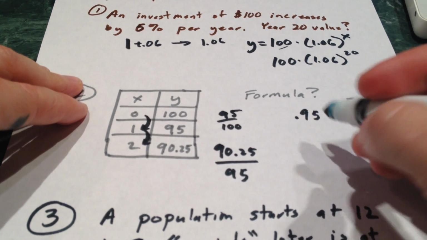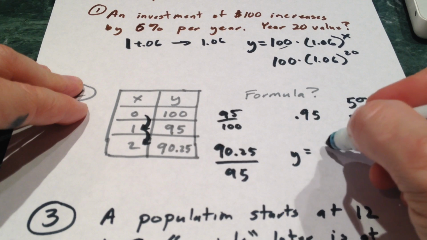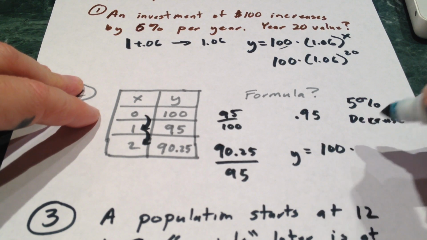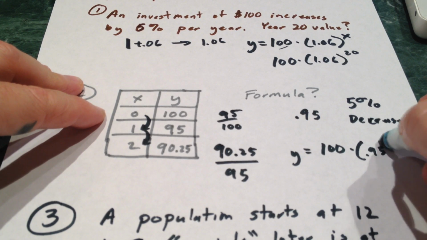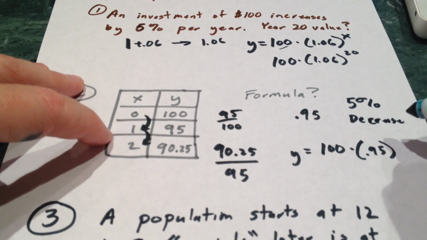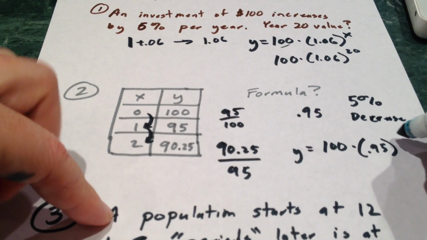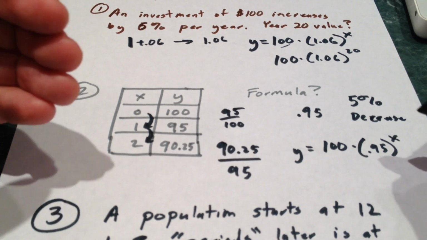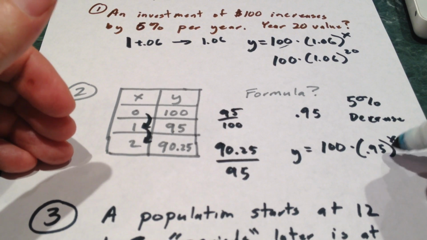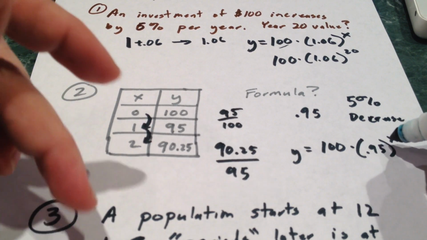And so the formula is simply, well, what did I start with? I started with 100, and then every time I am multiplying times 0.95. So at some point in the future, if I wanted to know, like at 0.5 in the table, I could just put whatever 5 is, and it would automatically figure out for me, oh, that's like multiplying times 0.95 5 times, and that completes my table.